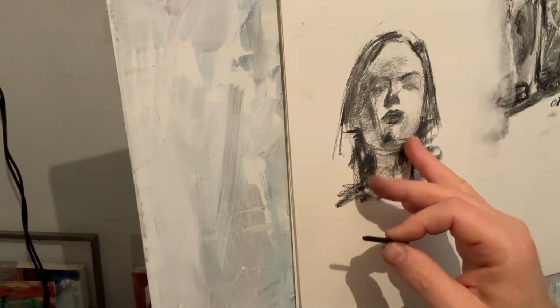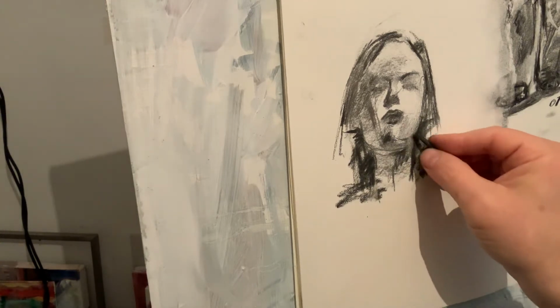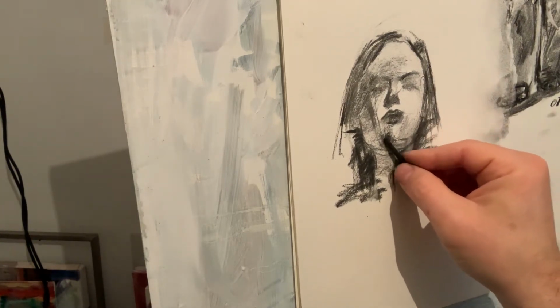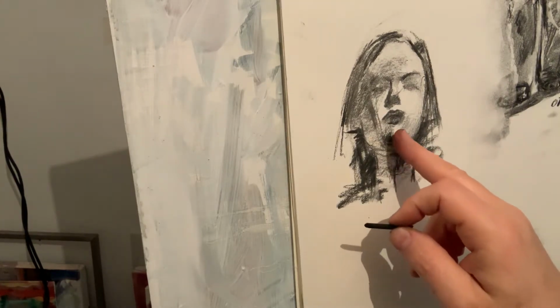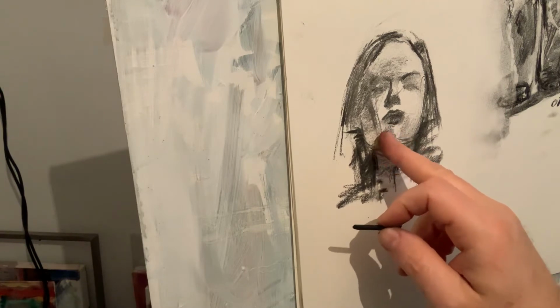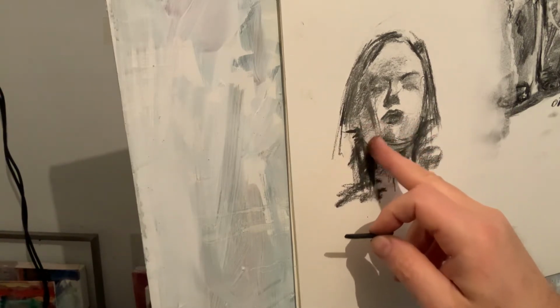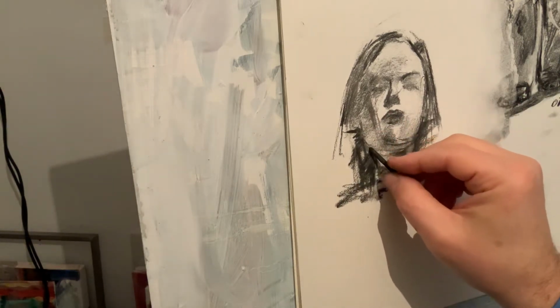That line coming from the neck towards there. Now the jaw could go a little bit further down. And there we are. A bit darker. Half tone and darker.